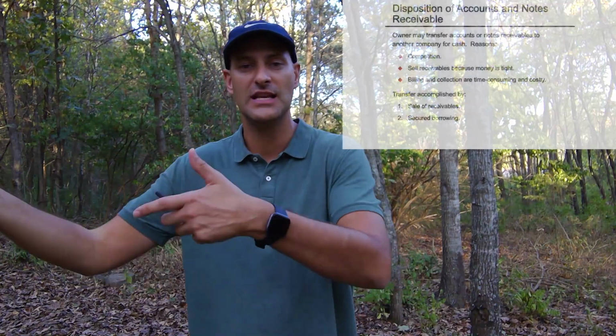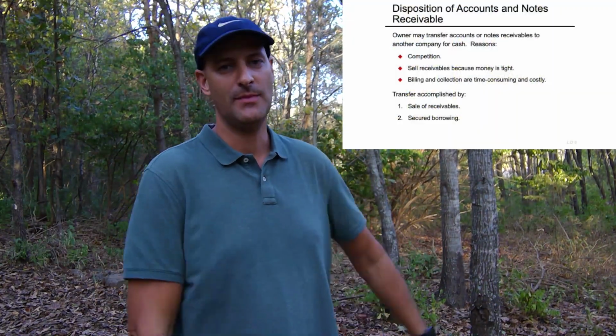So here's what we're going to talk about. This is a very boiled down version. We don't get a lot of the glitz and glamour in this case, but there is still a little bit of it in here. Disposition of accounts and notes receivable. So owners may choose to transfer accounts and notes receivable to another company for cash. The idea is, I have a bunch of receivables, I want cash, so I'm going to basically sell them or somehow transfer them to somebody else, get the cash, and then I can use that cash in my operations.